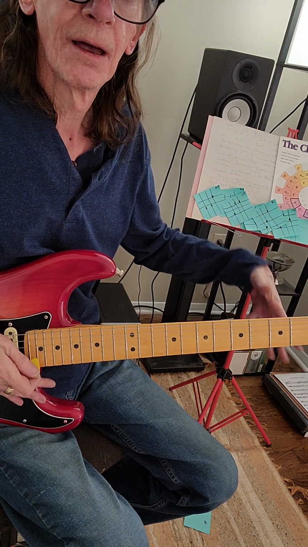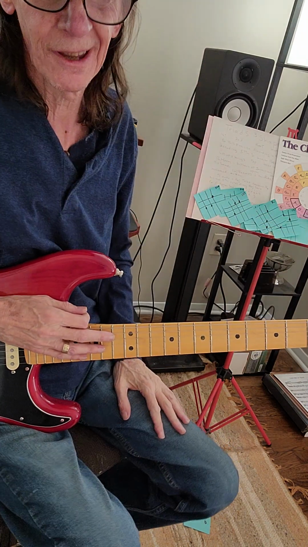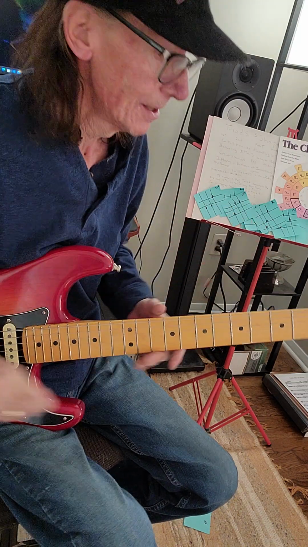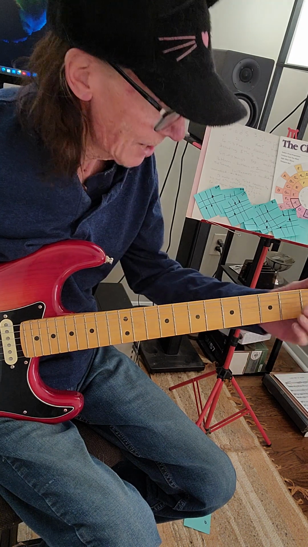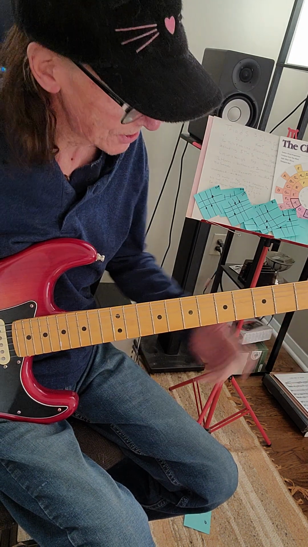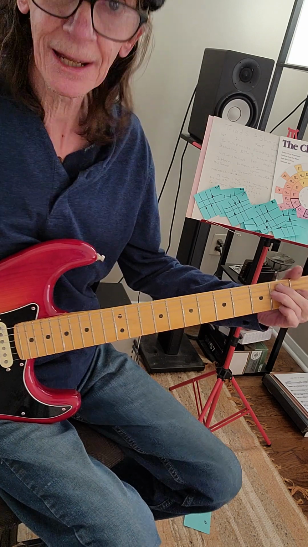Major triads, mind you, triads come in 4 flavors: major, minor, diminished, and augmented. And for our purposes today, we just did the major triads. You can also do that same exercise with minor triads, which I'll try to do next time.